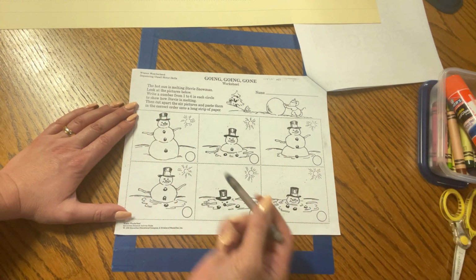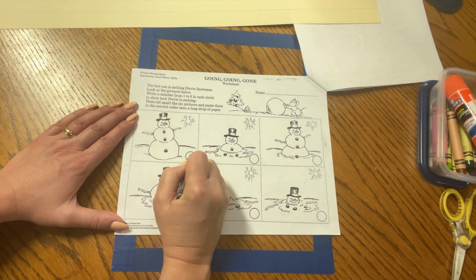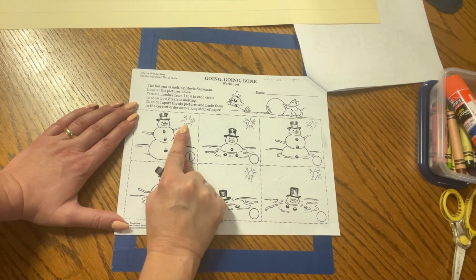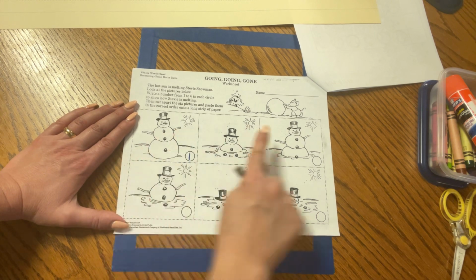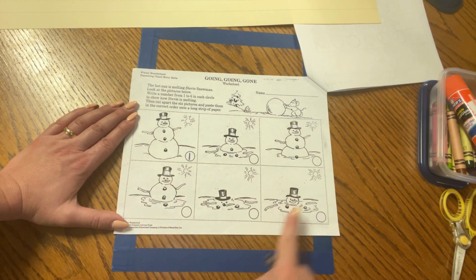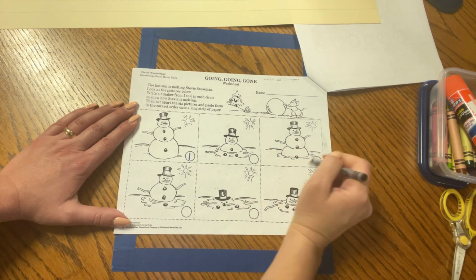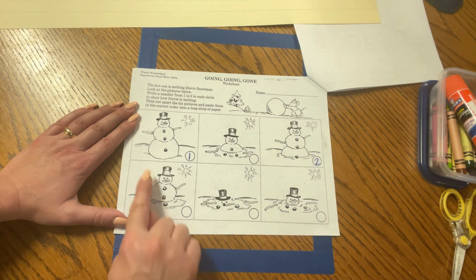So we're going to get our pencil. I'm using my crayon so you can see better. And here is the snowman. So this must be the first part of the melting snowman story. Not melted yet. Then the sun came out. Look at that sun. Oh my goodness. He's starting to melt, but he just melts a little bit first. So which picture do you think shows what happens second? Right here, that's right. Only one button starts falling off. So that's number 2.